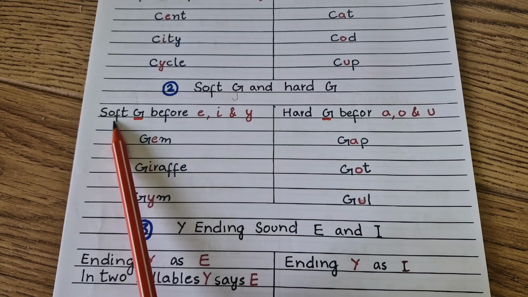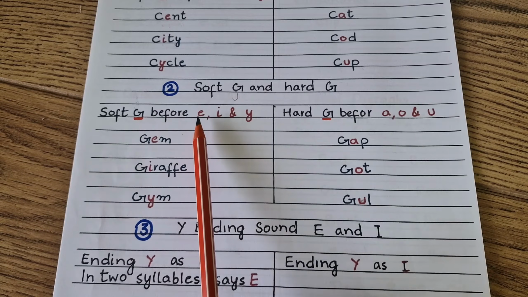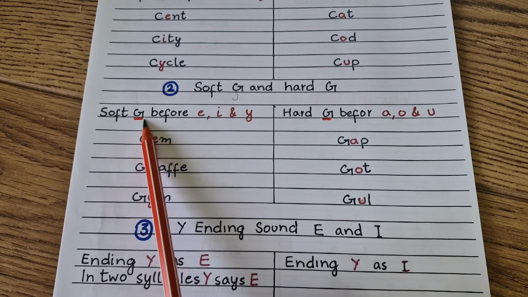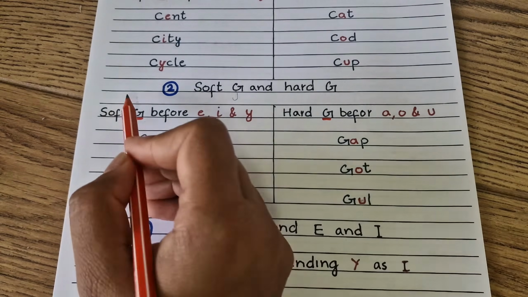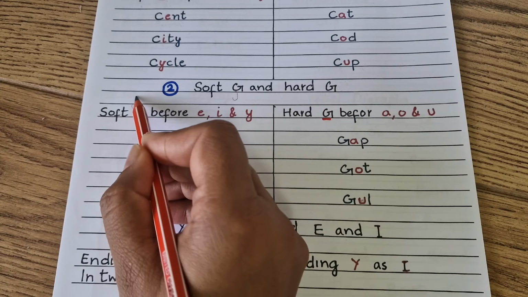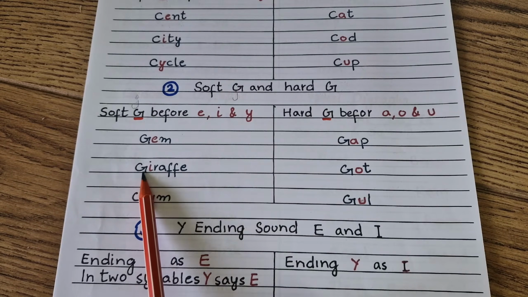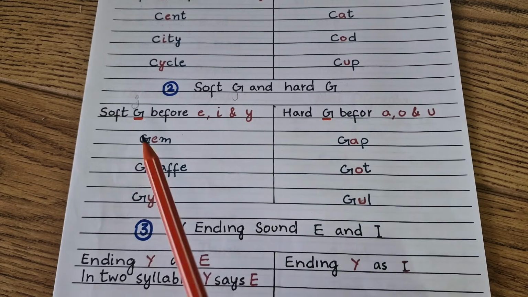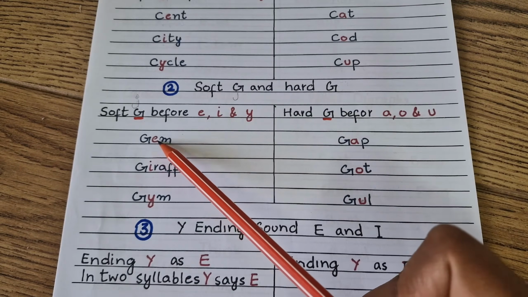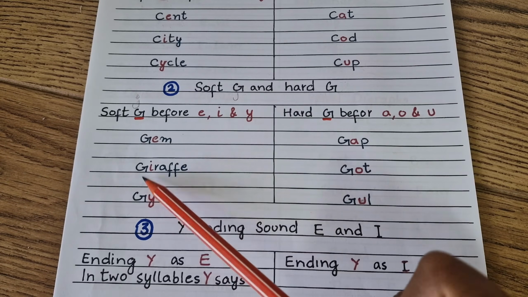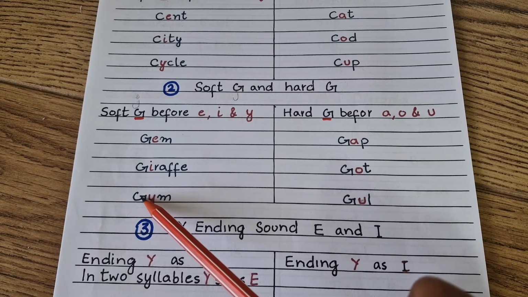Now listen carefully. If G comes just before E, I, Y, then we will make the soft sound of G. The soft sound of G is J. So we will make the soft sound. Jam, giraffe, gym. It means if G comes just before E, I, Y, then we will read G as a J sound.